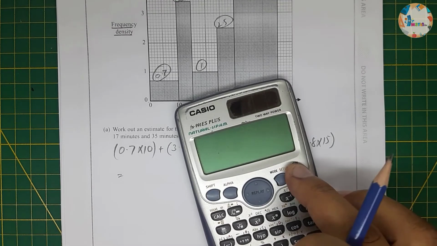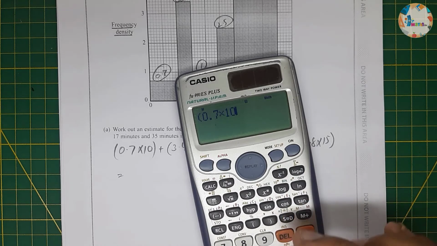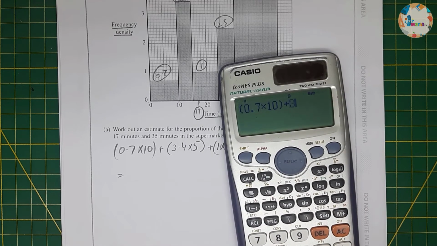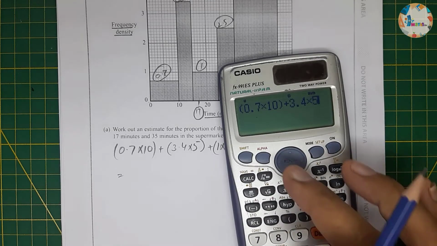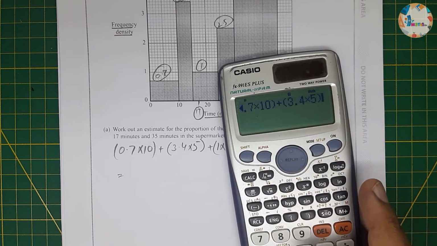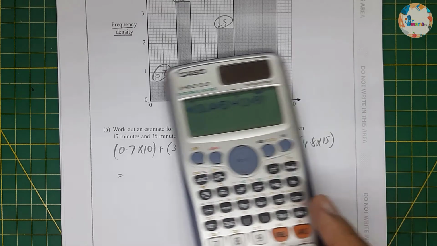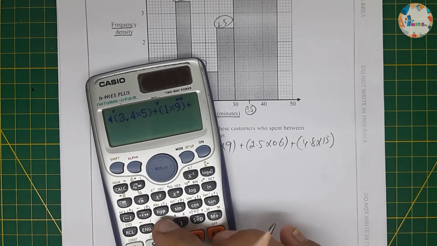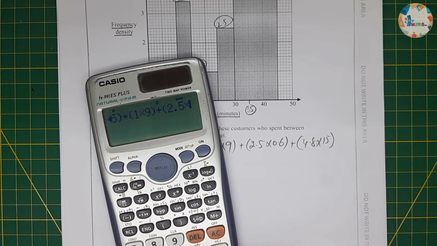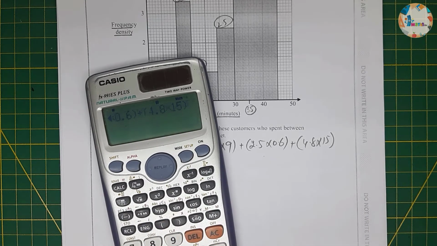So this will be 0.7, we'll put brackets, so 0.7 into 10 plus 3.4 into 5, we'll have to use brackets, and plus 1 into 9, and plus 2.5 into 0.6, and plus 4.8 into 15.